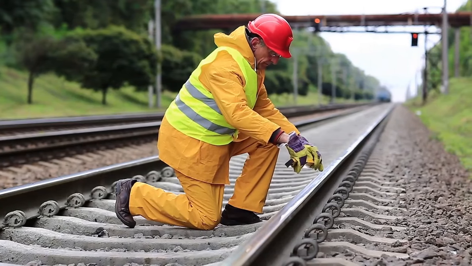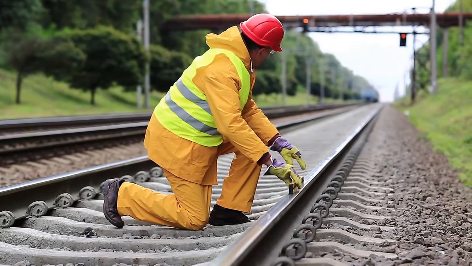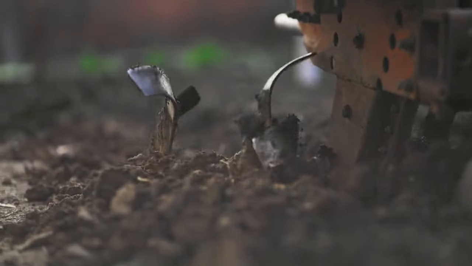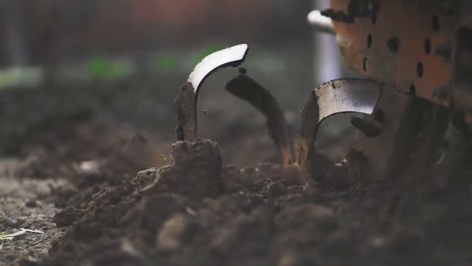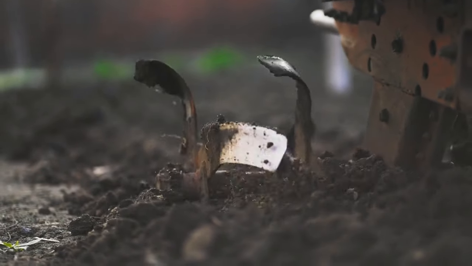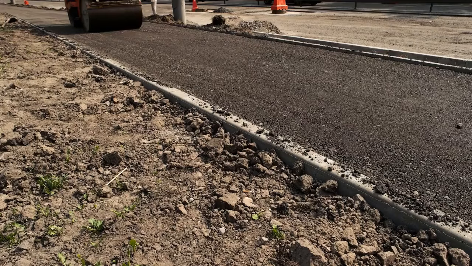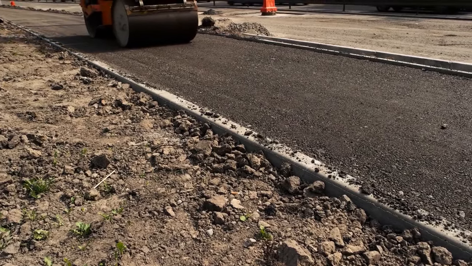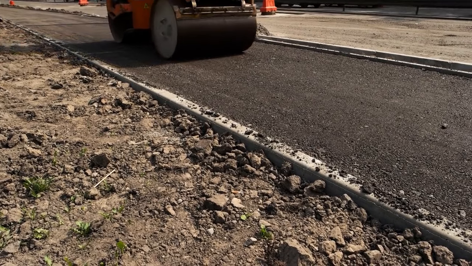Acquire permits and approvals. Check with local authorities and obtain necessary permits and approvals for construction. Clear the land. Clear the land where the track will be laid, removing any vegetation or other obstacles in the way. Grade the land. Level the ground and make any necessary adjustments to ensure a stable foundation for the track.